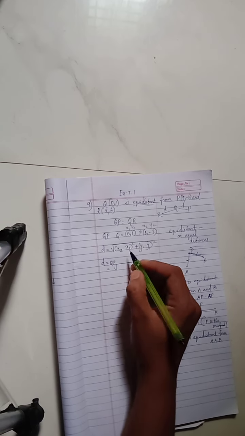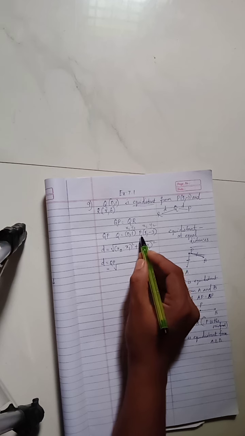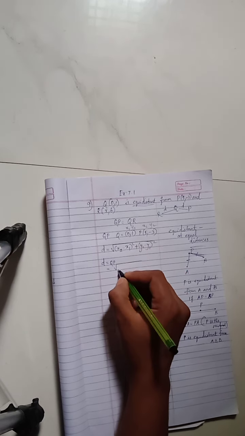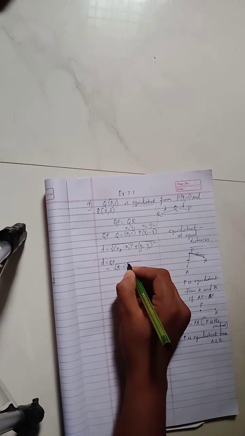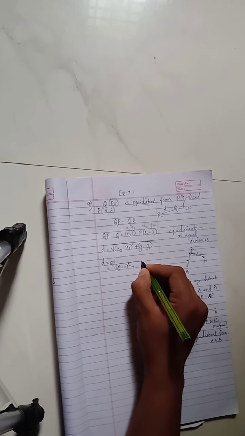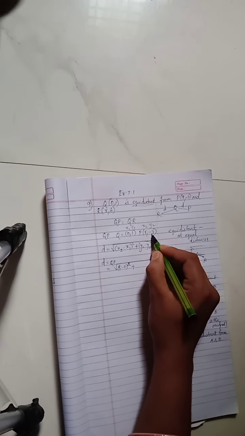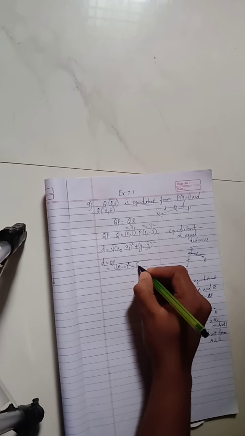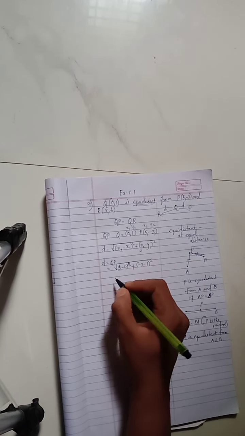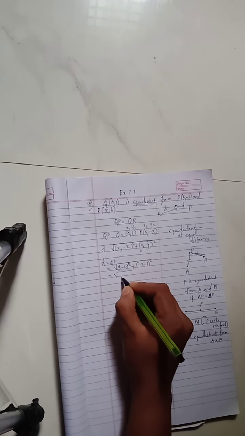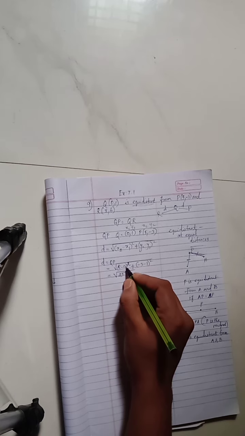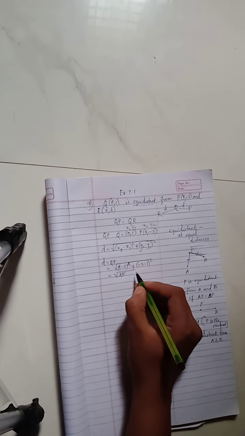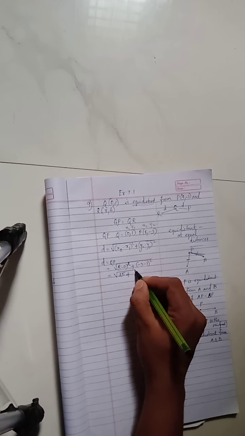What is x2? 5 minus 0. (5 minus 0) whole square plus (-3 minus 1) whole square is equal to root of 25. 5 minus 0 the whole square is simply 5 square. 5 square is 25.